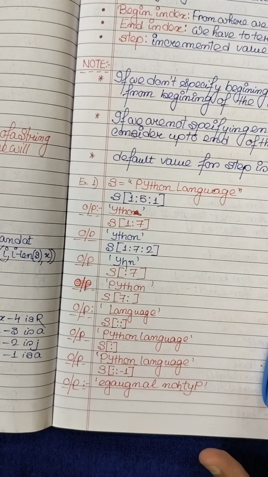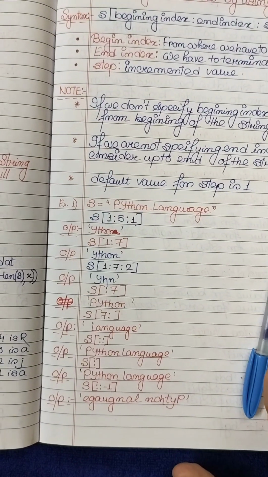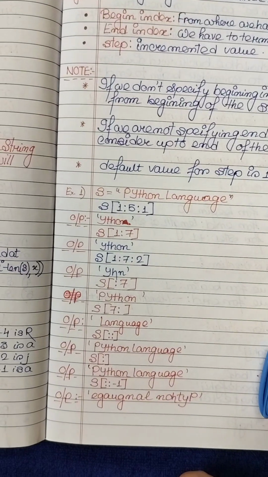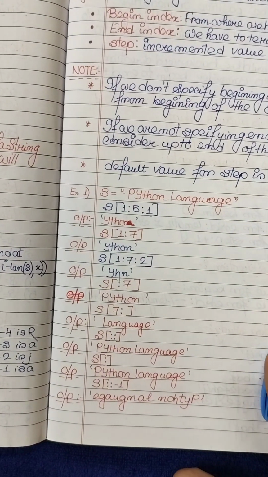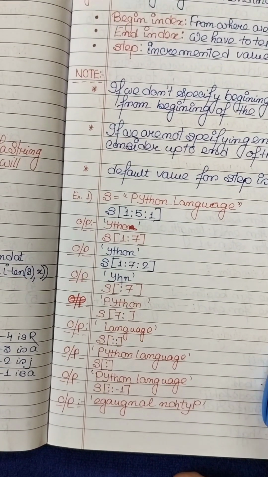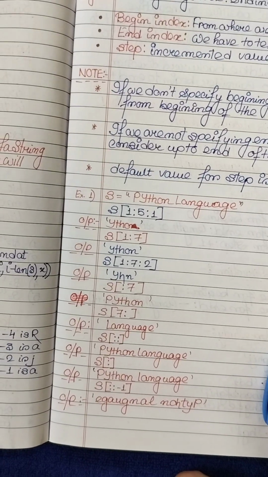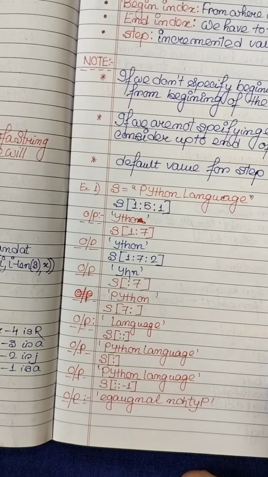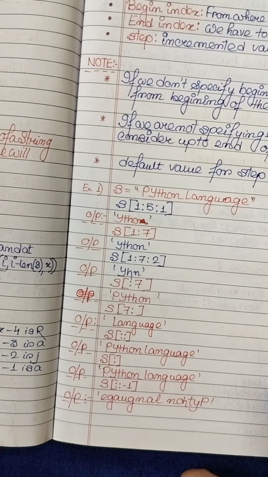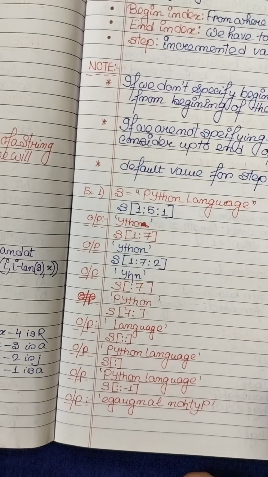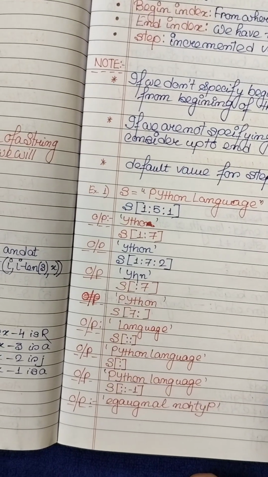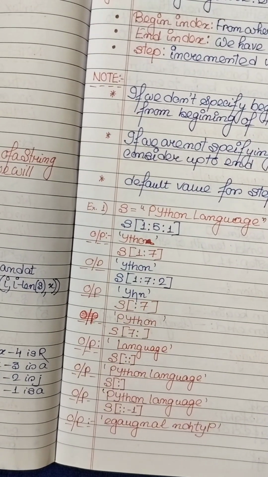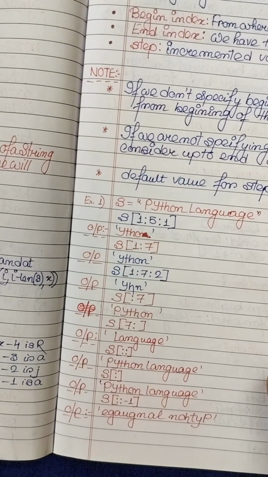So friends, this is our string data type. With examples, in this video I have shown how we can access the string index, and what the beginning and end index are. In the next video we are coming with more string elements and more on the string topic.